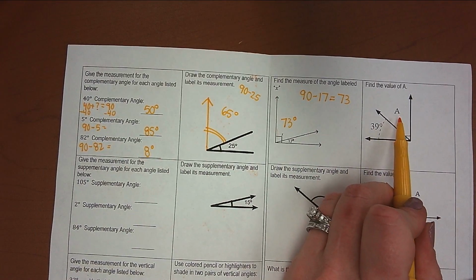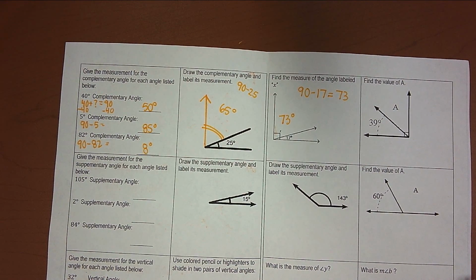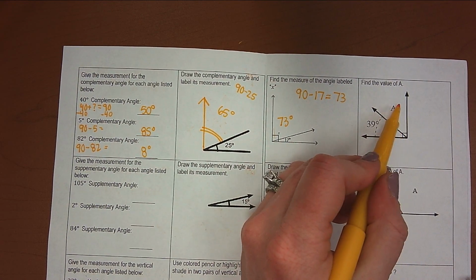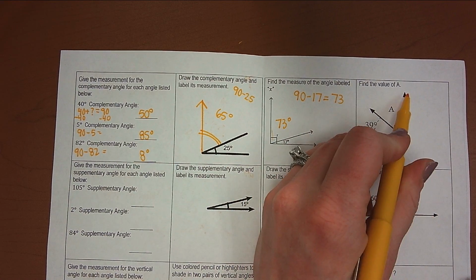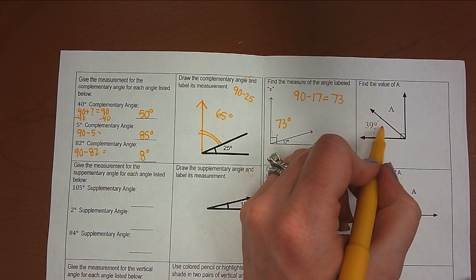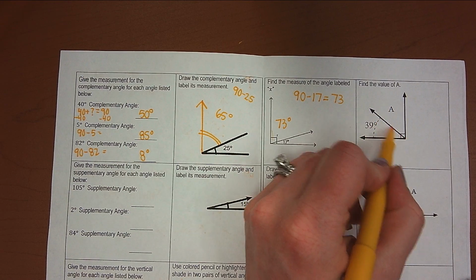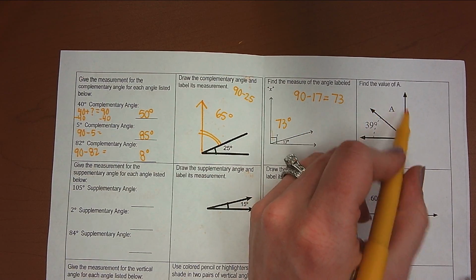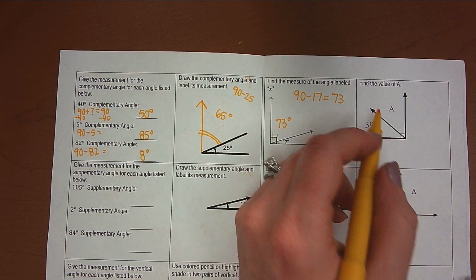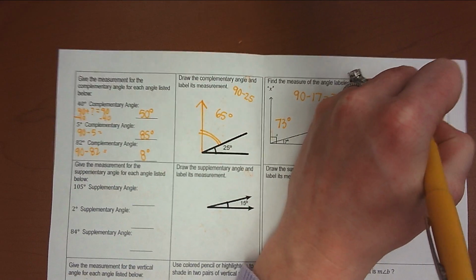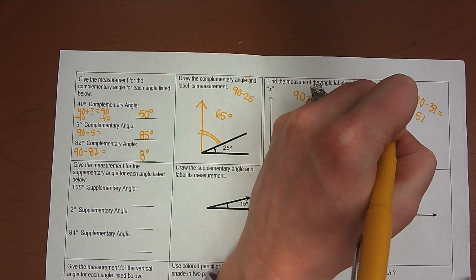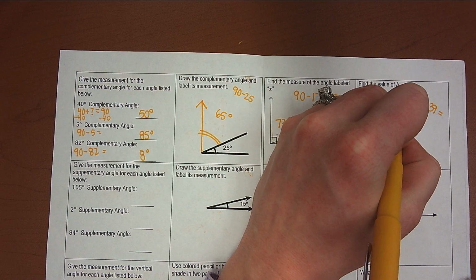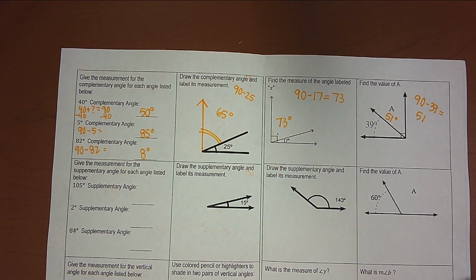This last one, find the value of a. I would challenge you to pause the video and try this one on your own. See if you can come up with the value of a for this one. So hopefully you're checking your answer. You recognize that these two are complementary angles. They're also adjacent angles. They're next to each other and share a side. But together they make a 90-degree angle, and so they're complementary angles as well. So we can do 90 minus 39. And when we do that, we get 51. So the angle measure of a is 51 degrees.